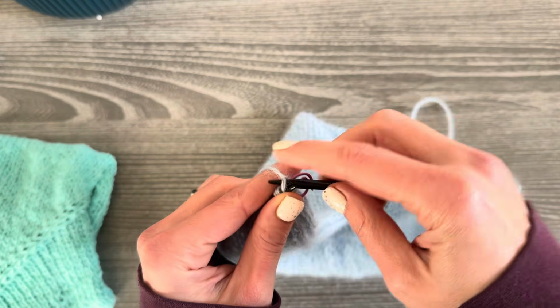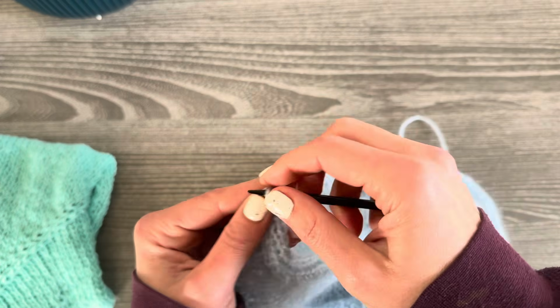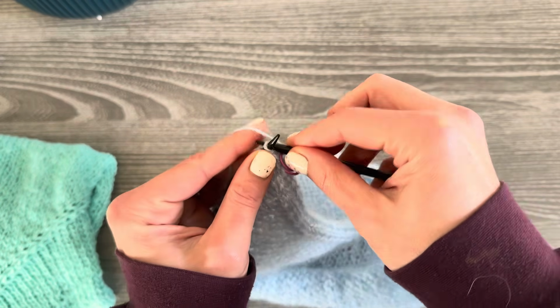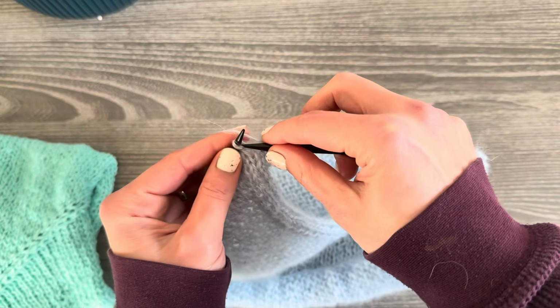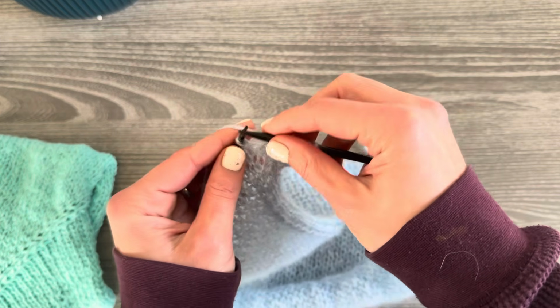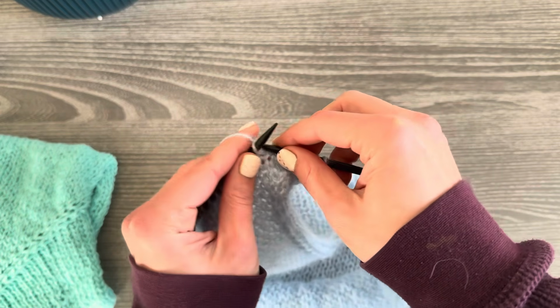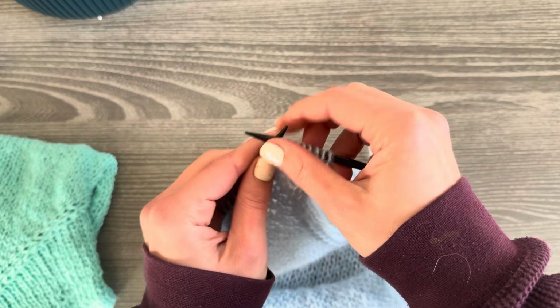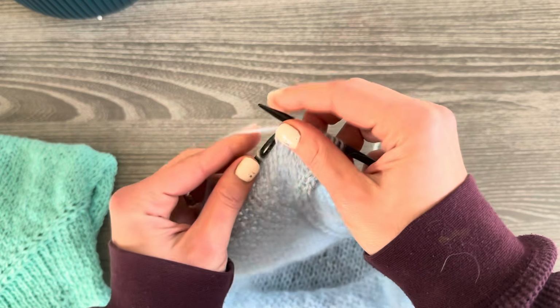Yeah, and I will tell you one more time, this should be approximately 20% of the entire bust circumference, the one that you desire to reach at the end of the project.